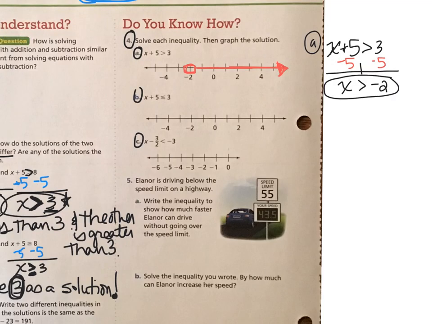Let's first take a look at part A. X minus 5 is greater than 3. So when we solve that inequality, we're going to be subtracting 5 from both sides, just like we did in the equations. So when we subtract the 5 from both sides, 3 take away 5 is what leaves me with the negative 2. So x must be greater than negative 2 in order to make that inequality true.